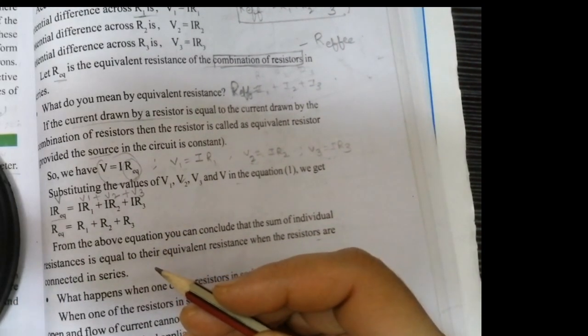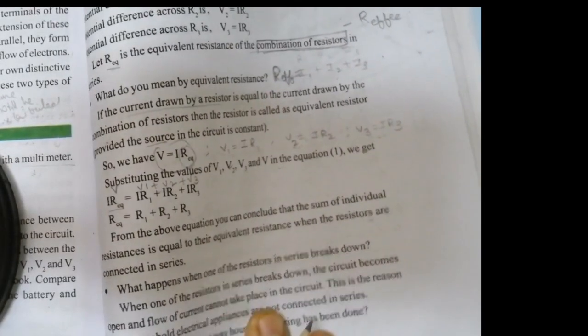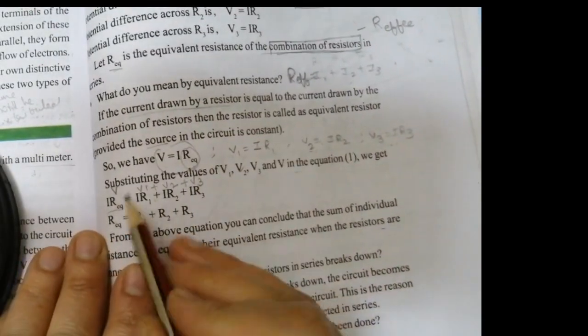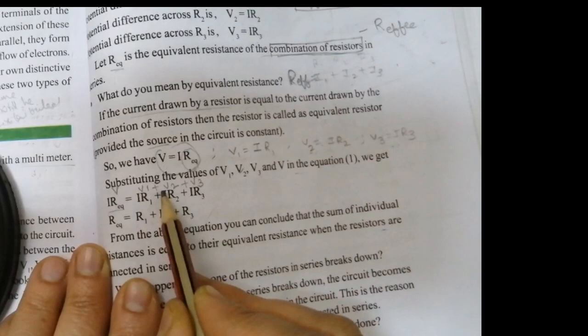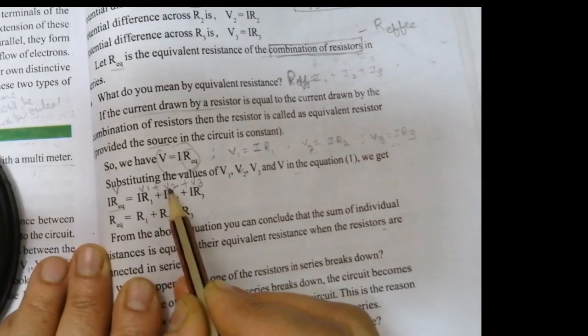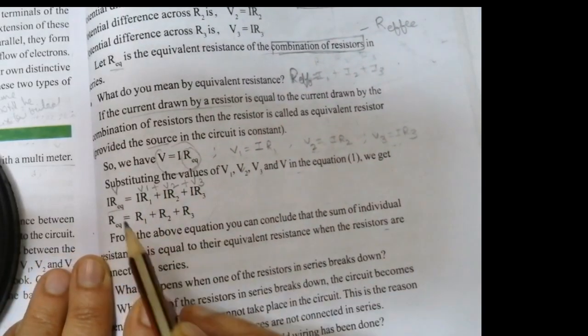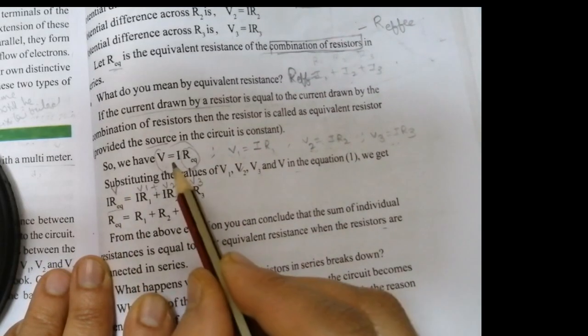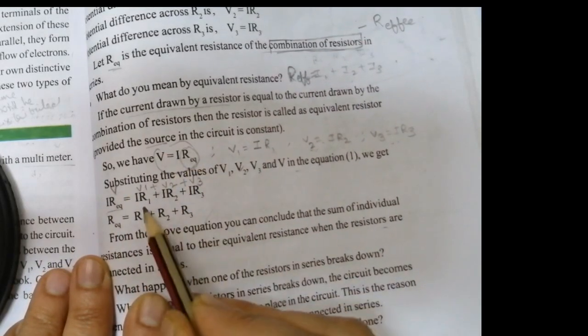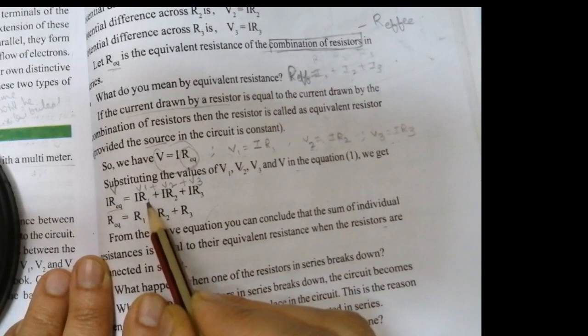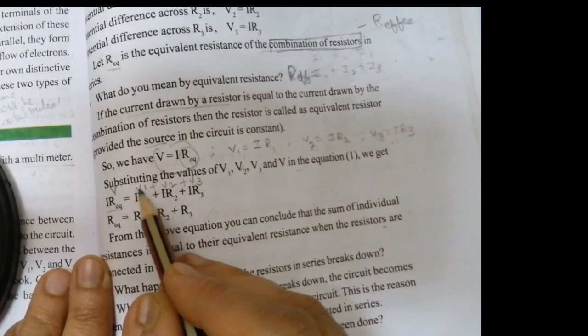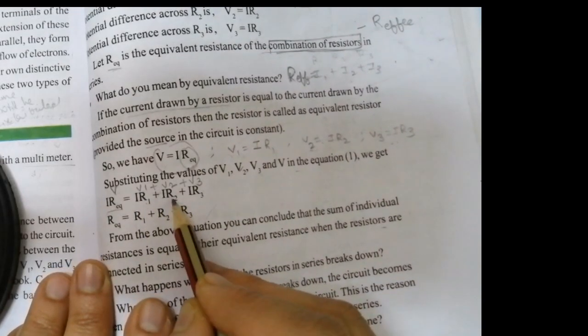In equation 1 we have to substitute it here. So V is equal to V1 plus V2 plus V3. V means I times the effective resistance, and R1, R2, R3 are the resistances with potential difference across resistance 1, 2 and 3.